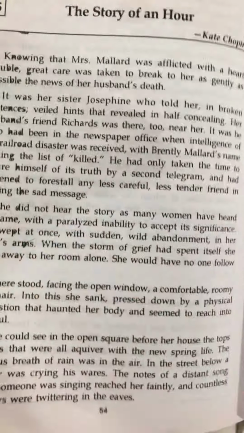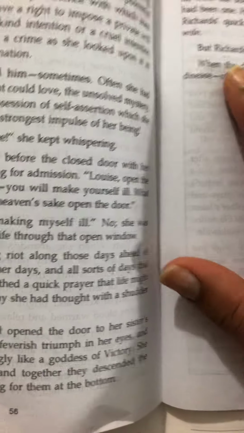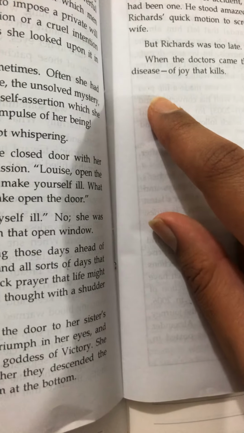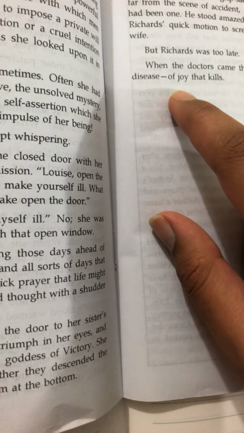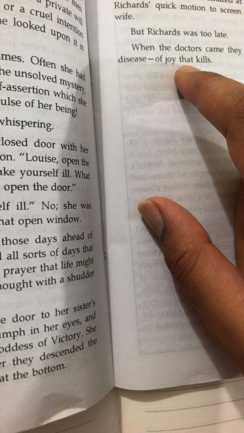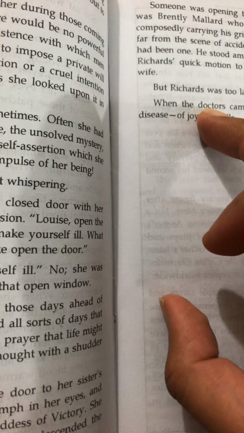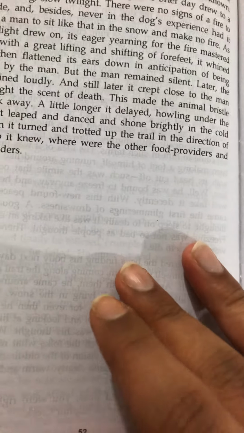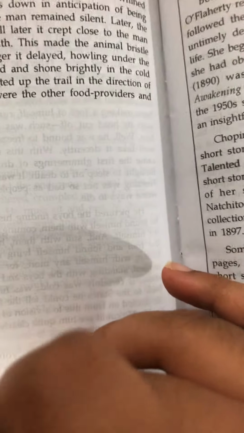Why does she die? Tell me this. Why does Mrs. Mallard, in the end, die? She dies out of joy. It just was too late. It just was too damn late, and she died of heart disease, of joy that kills, because Bentley Mallard, Mrs. Mallard's beloved, lovely husband, was still alive, standing right there. Now, Kate Chopin is wonderful.